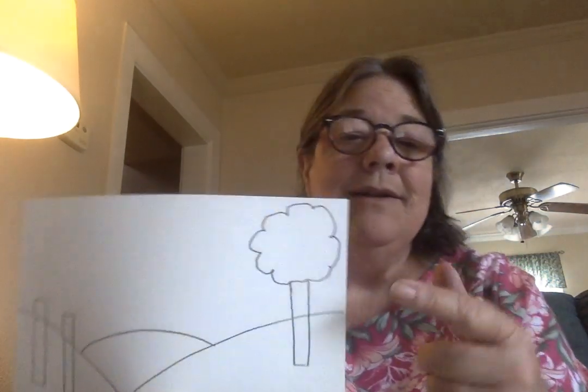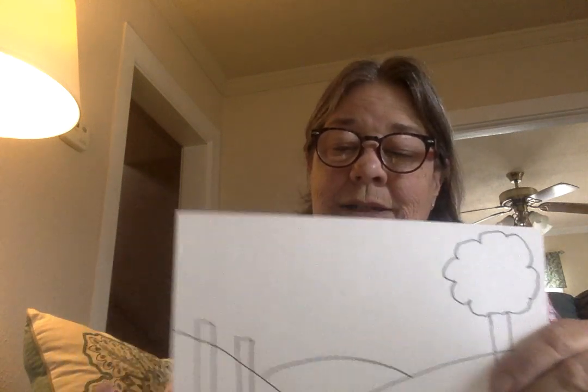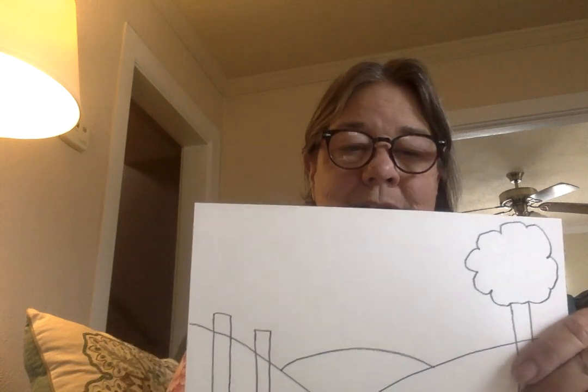So I'm going to make what I call the curly tops. And you'll see in a moment what I mean. I'm using a curve and point line to create a top. See the curve and point, curve and point. And I'm going to continue to do those on these trees also.